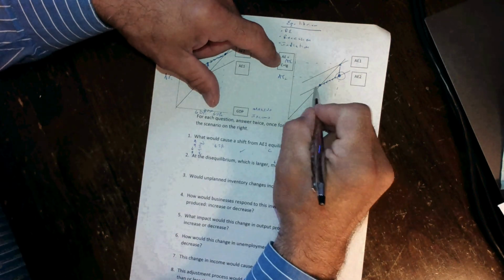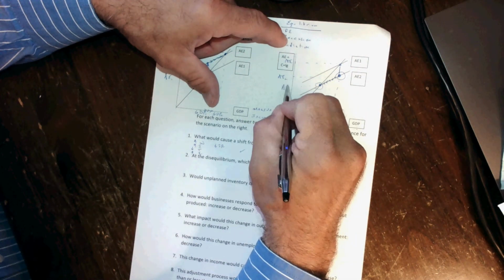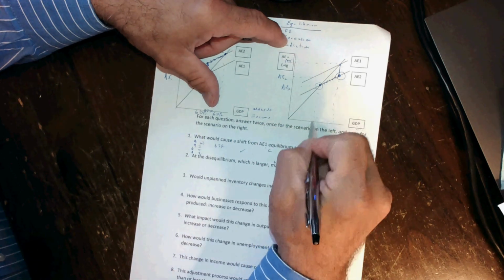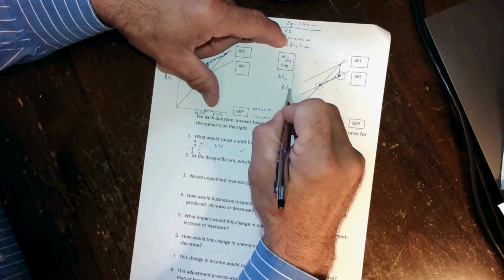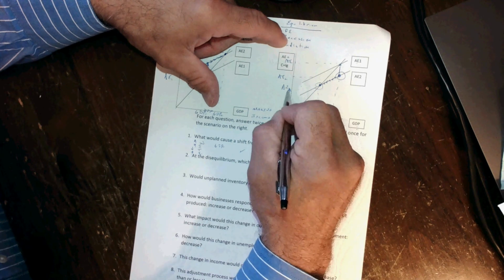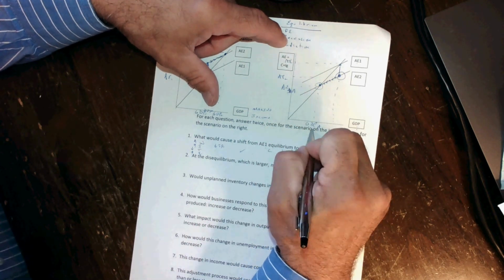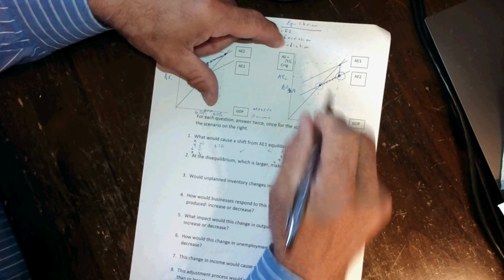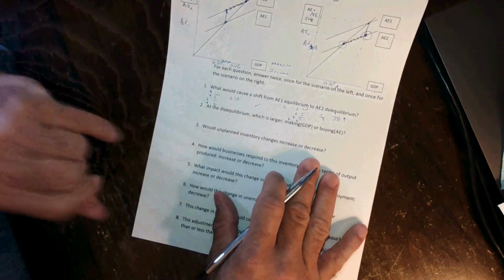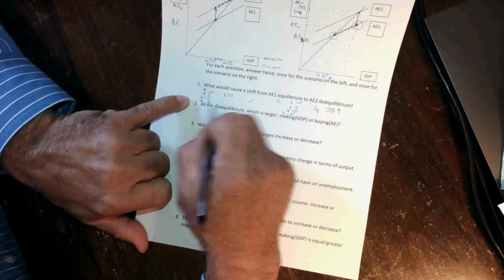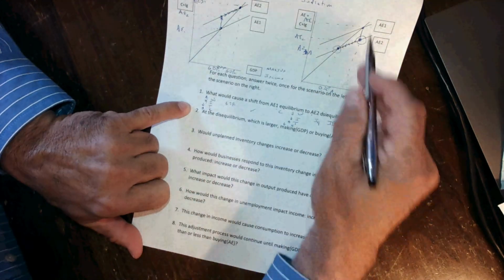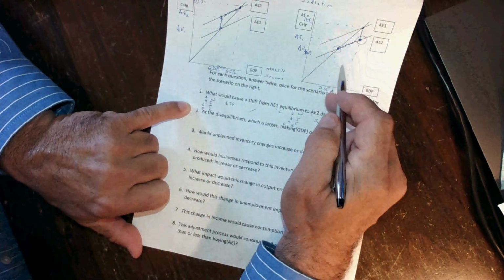And that restores us to equilibrium. We'll call it AE3, and this will be GDP. Call this one A. And now buying is equal to making, and that is a stable equilibrium. Okay, so these are what causes either an increase in GDP or a decrease, an increase in aggregate expenditure or a decrease in aggregate expenditures.